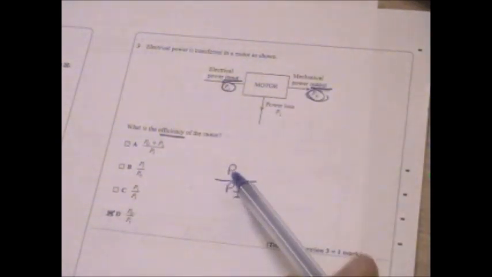So power output in this, this is the power loss, so we don't really want this. We want the power output, PO, power input, PI. So we want PO over PI, which is D.